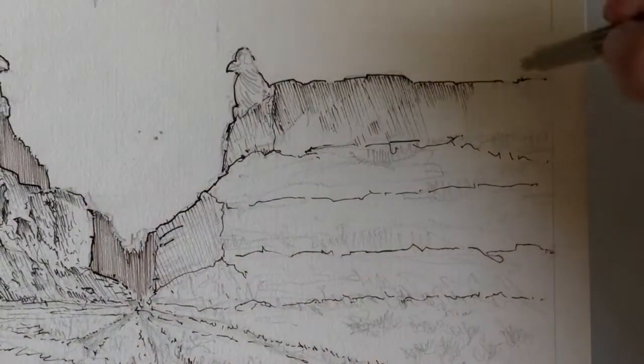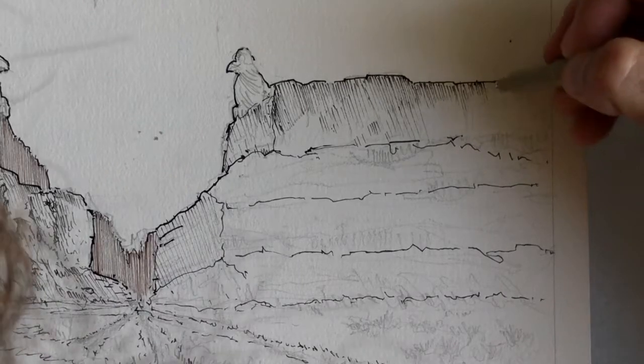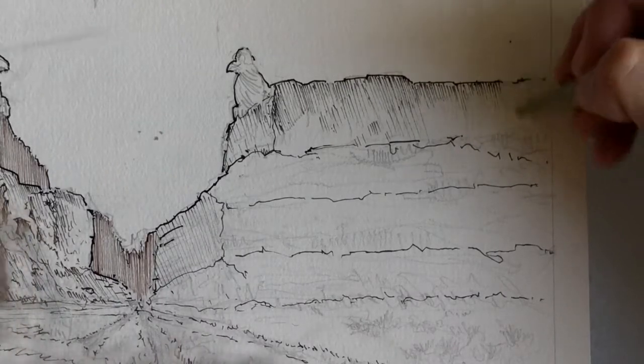Since I have a top edge here, I'm going to start every line from the profile and I'm going to drag it down, pulling it down towards me.